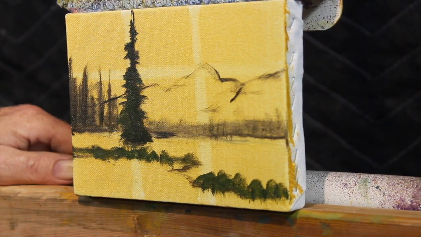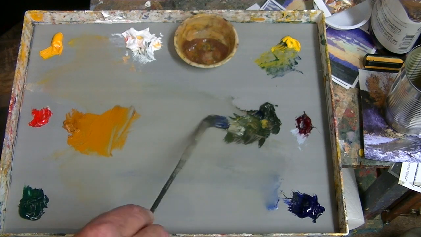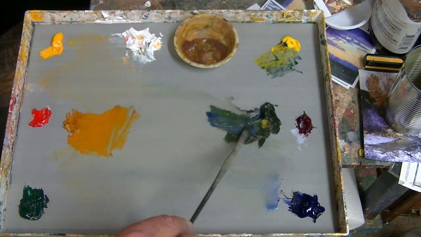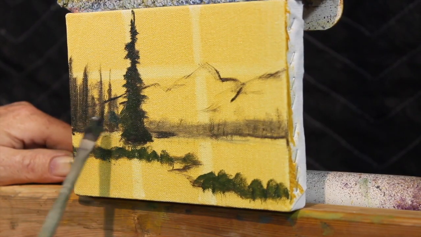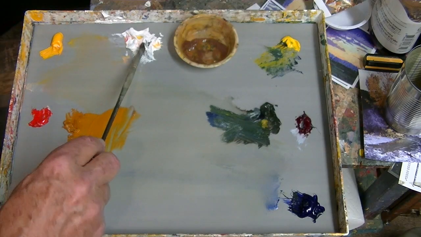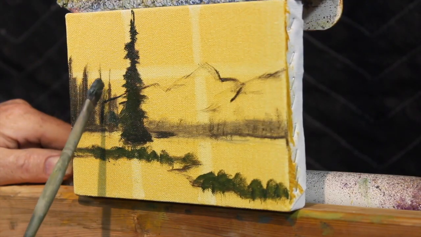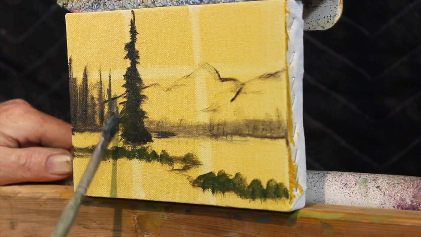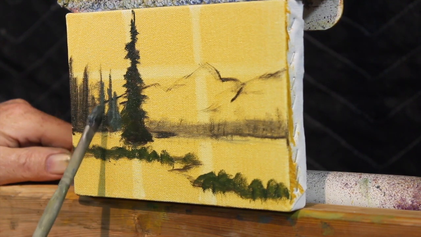Now, technically, this next row of trees is back a little ways, so these are going to be a little lighter. Not light enough there. These are going to be a little lighter and a little bluer. The way I'm going to figure that out, see, I'm going to touch right there, and I can see they're just barely lighter.